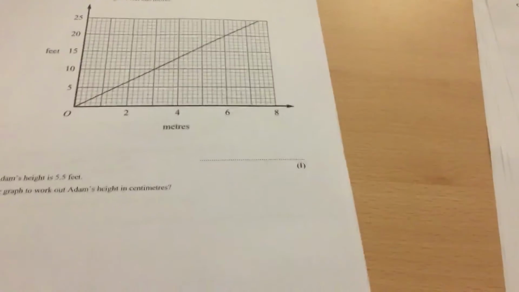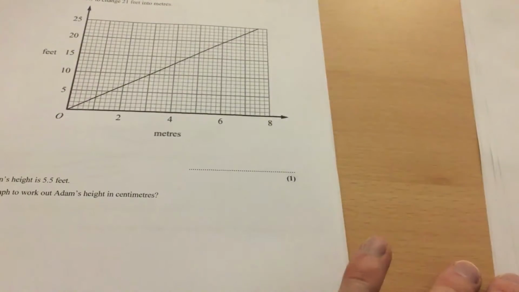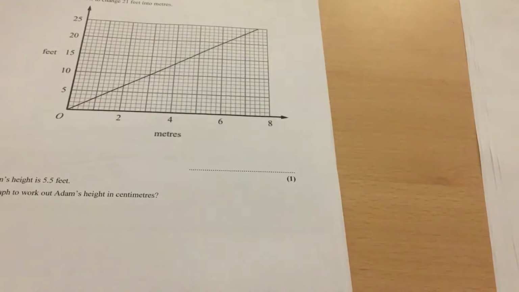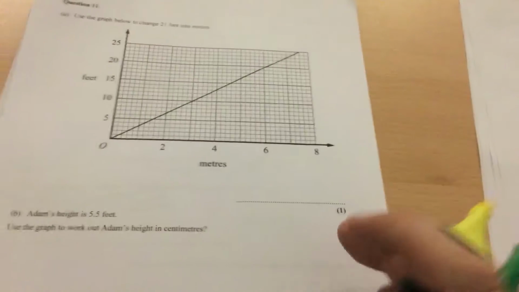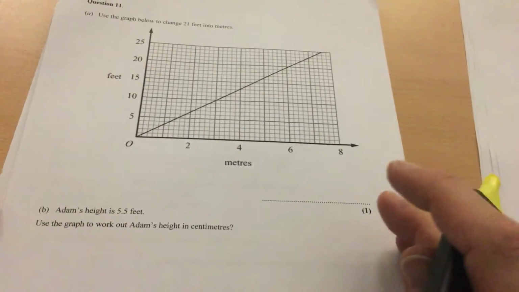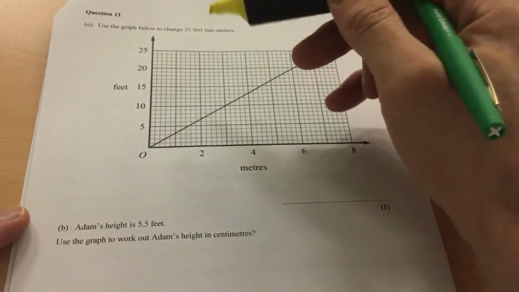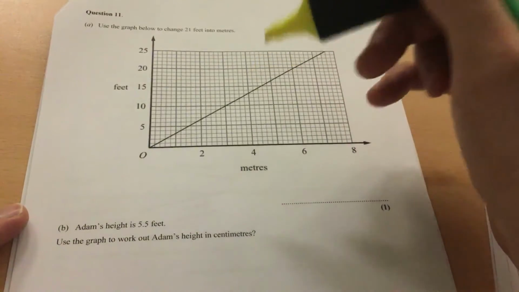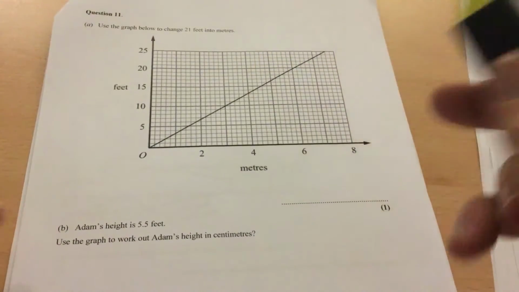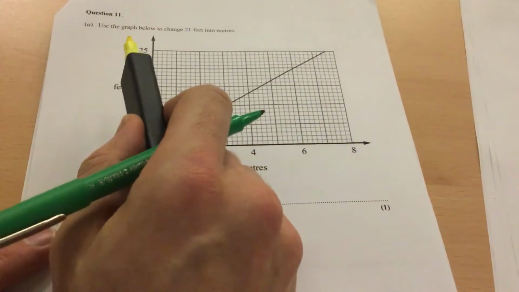Okay. Question number 11. So, let's have a look at the question, because one of the worst things people do when there's a picture, a graph, a diagram is they assume that this text must be irrelevant and jump straight to the picture, the diagram, or the graph. So, use the graph.